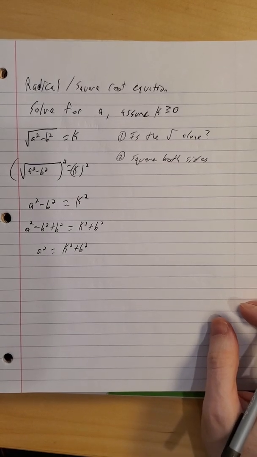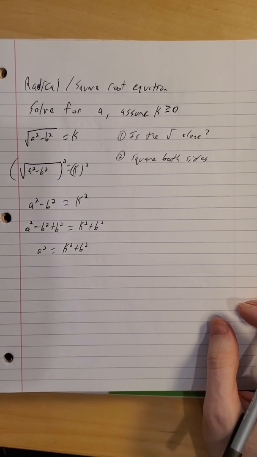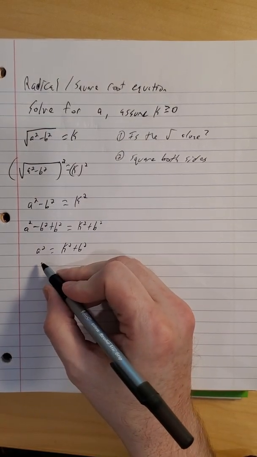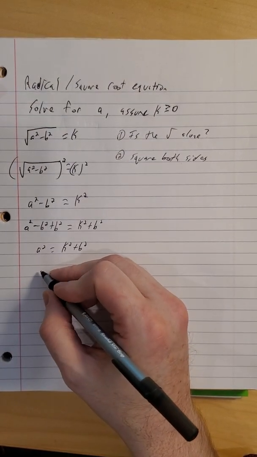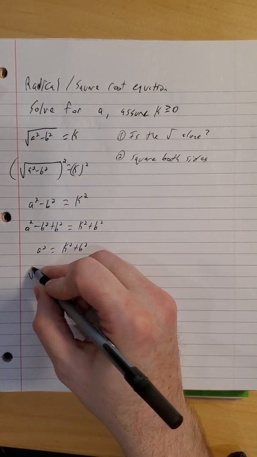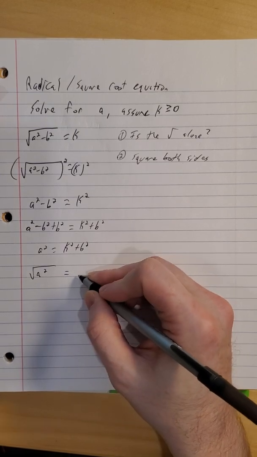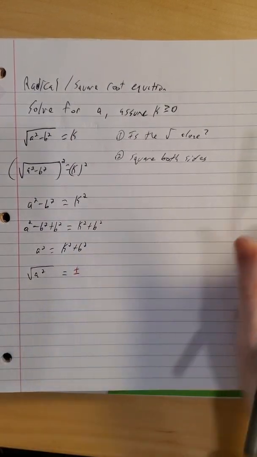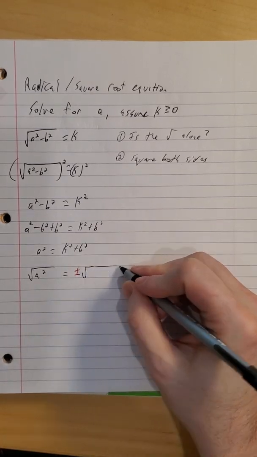We're getting closer, but we're not there yet. So then I want the a by itself. So we'll take the square root of both sides. Now later on, this is just a little preview.